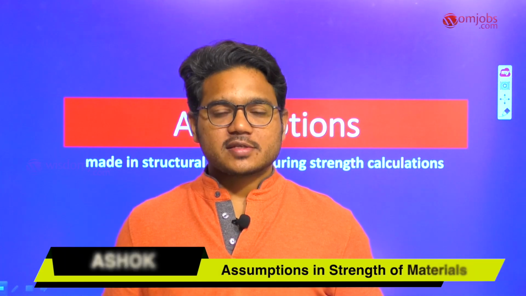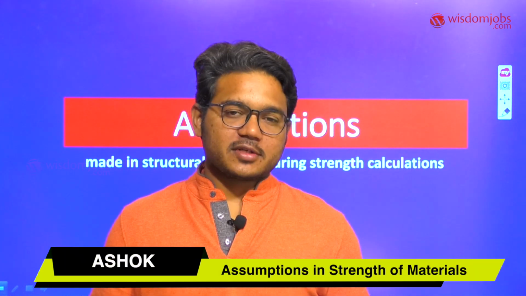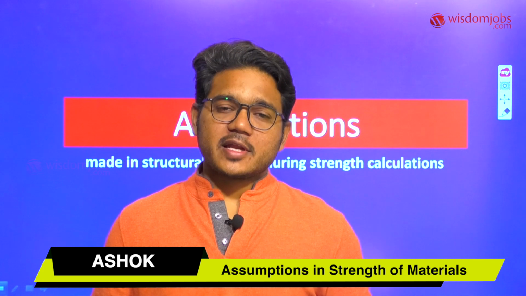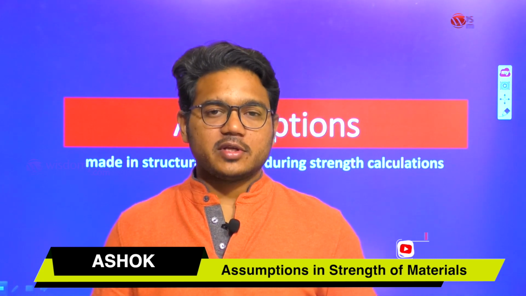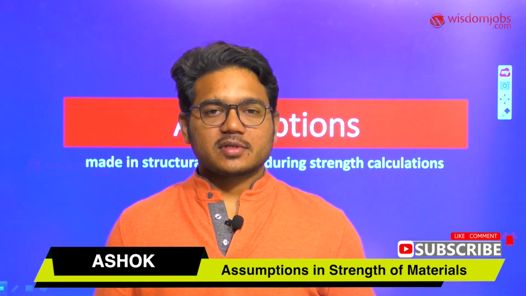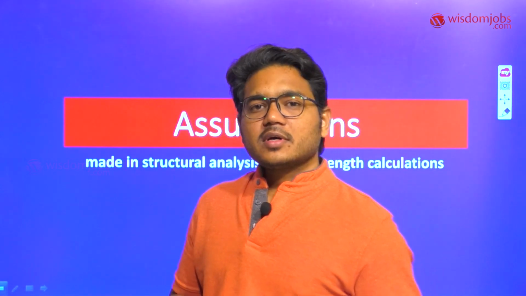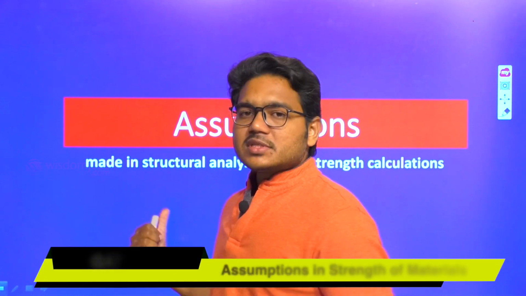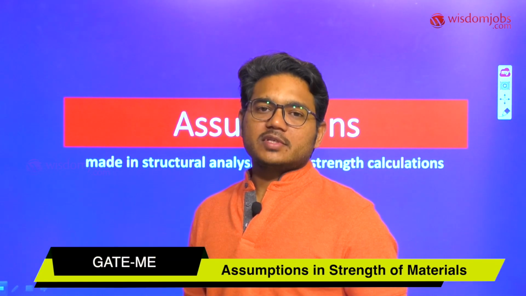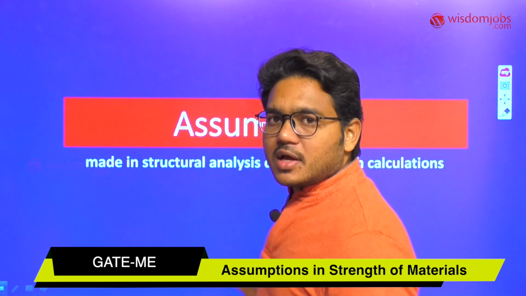Today we are going to discuss assumptions related to strength of materials, that is, in structural analysis for strength calculations. So we need to have some assumptions. As you all know, in any basic science we must have some assumptions such that we will be understanding things clearly and we will make our analysis simple rather than complex.